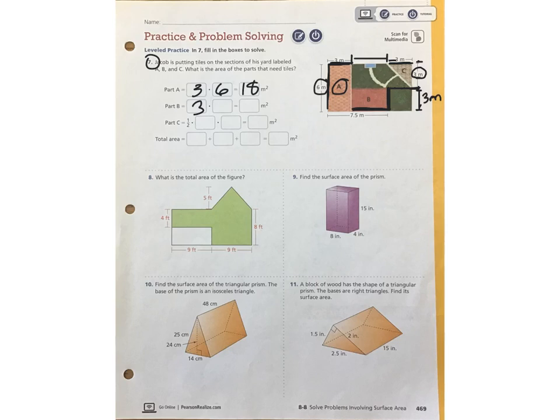So for example, down here at the bottom, do you see this 7.5 meters? Okay, that takes us right here to the edge that lines up with the top part. So 7.5 along the bottom, this piece right here also along the bottom is another 3 meters, which means the total distance across the yard is 10.5 meters.